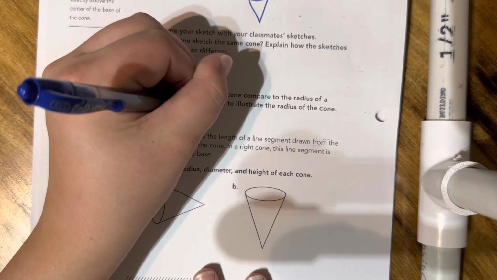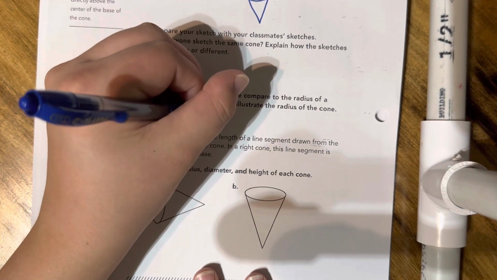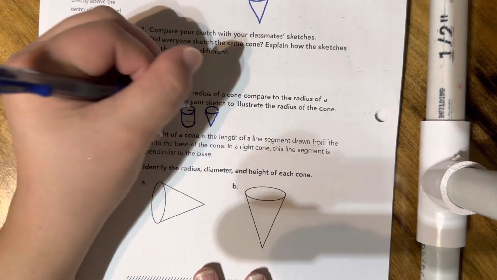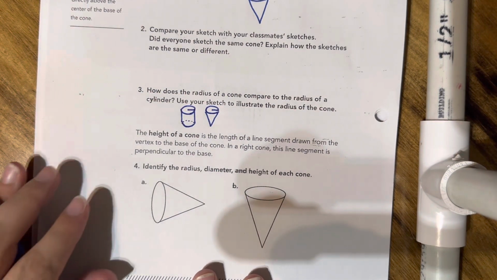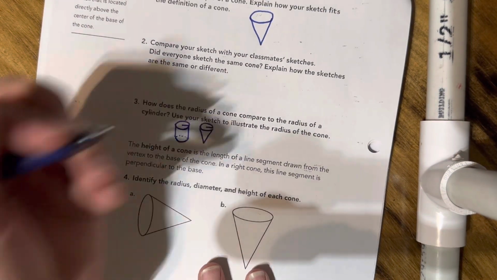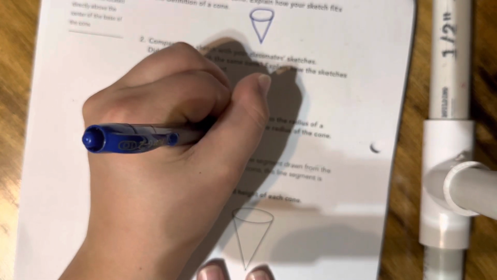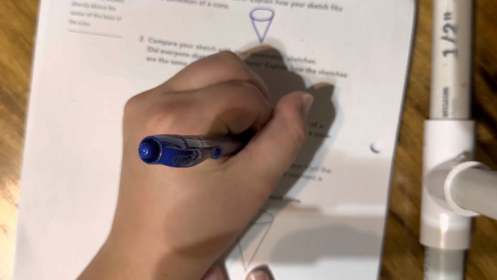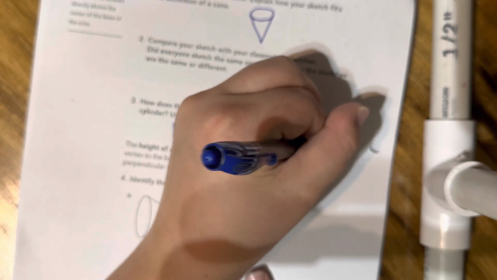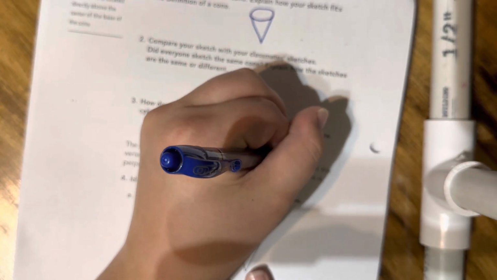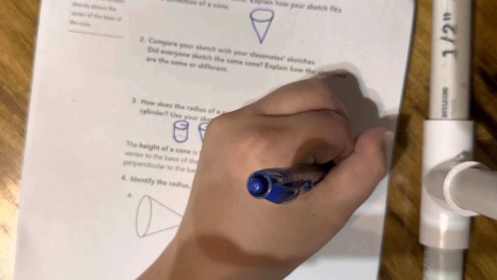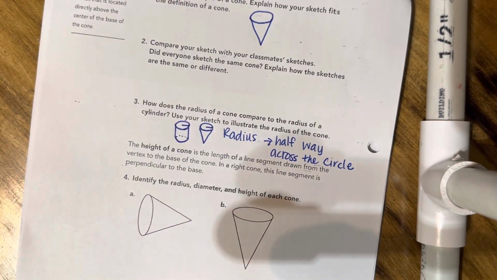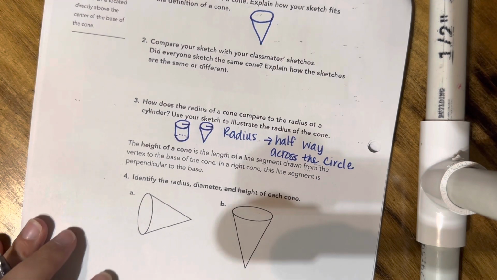And we have a cone that only has 1 circular base, but the radius is still going to be halfway across the circular base. The radius is always halfway across the circle.